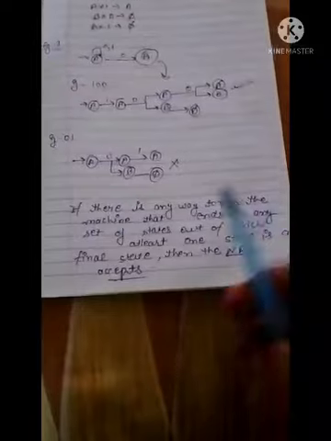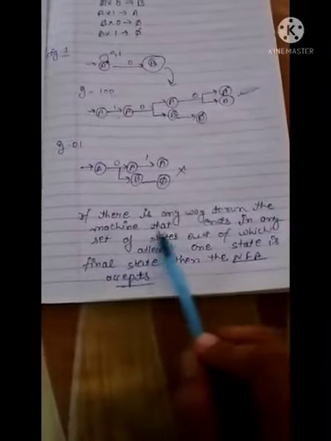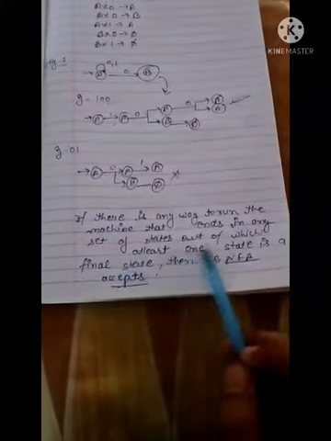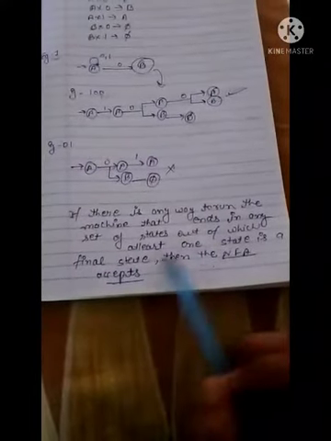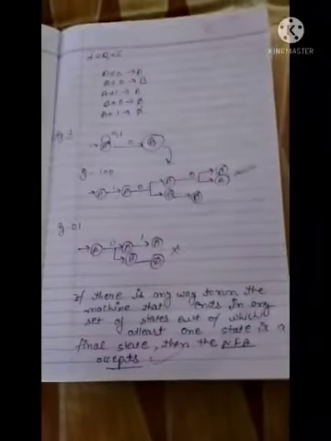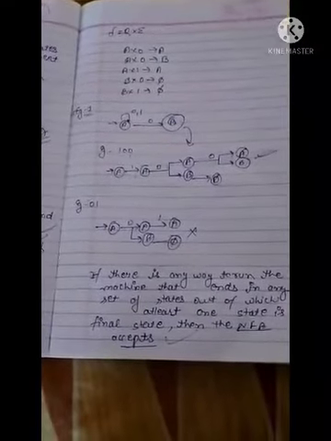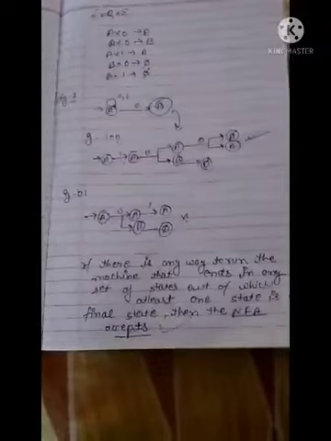If there is any way to run the machine that ends in a set of states out of which at least one state is a final state, then the NFA accepts. So these are all about the NFAs. I have also explained all the topics related to the NFA. So stay tuned. Goodbye. Tata.